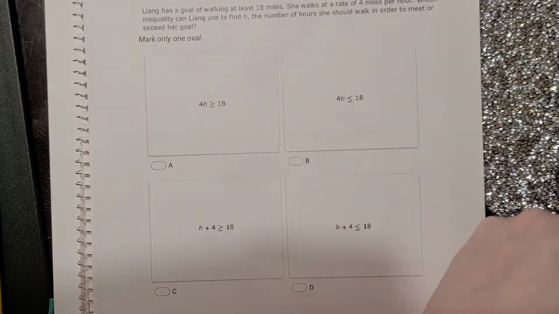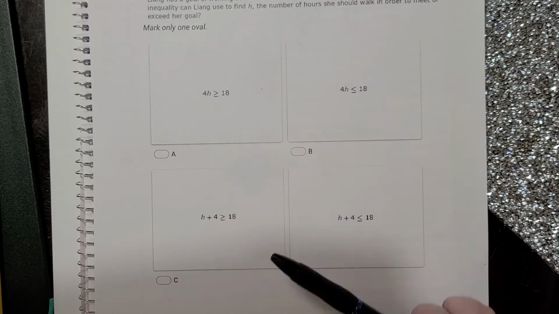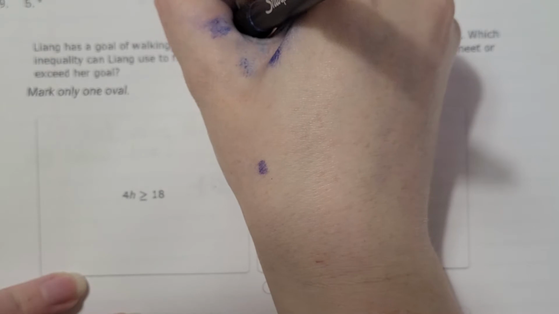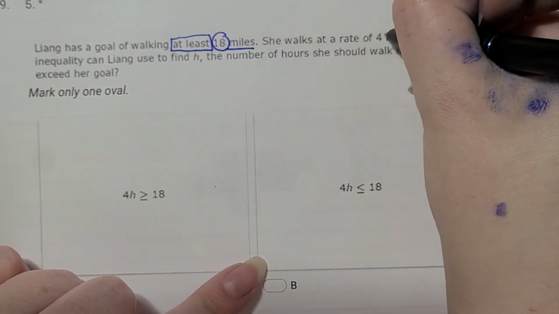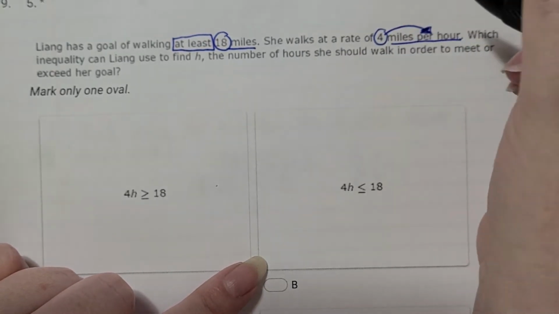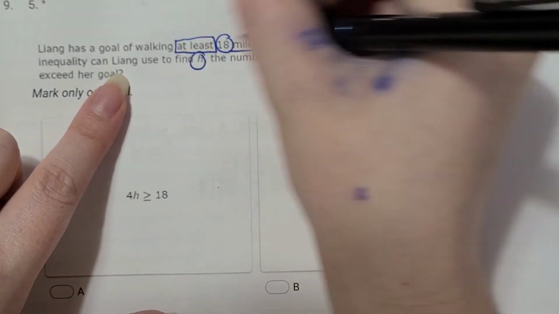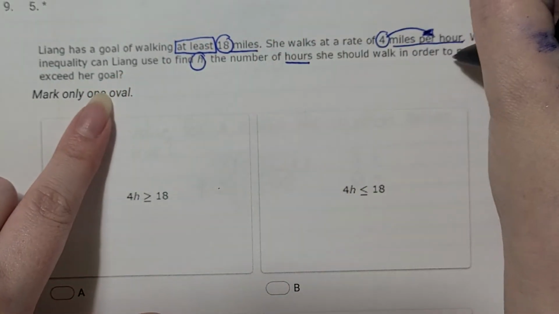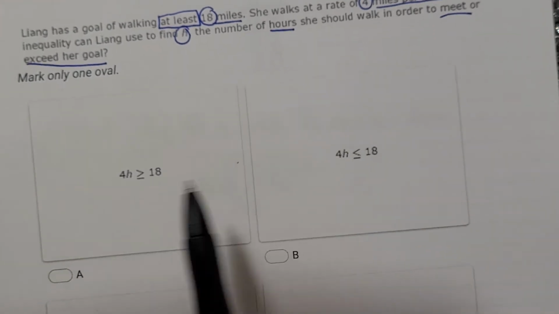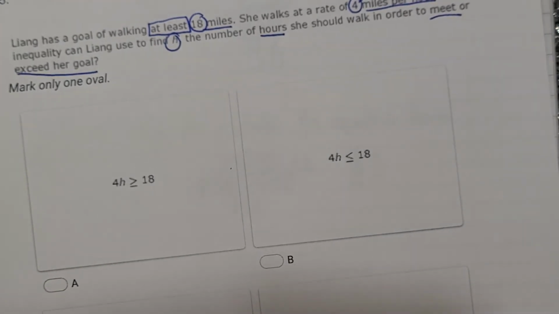So this problem says Liang has a goal of walking at least 18 miles. I already see "at least" sounds like a good inequality keyword, and we have 18 miles. She walks at a rate of 4 miles per hour. Which inequality can Liang use to find H, the number of hours she should walk in order to meet or exceed her goal? I'm just going to pull out each of your pieces, and you need to go through your answer choices to determine which one matches.